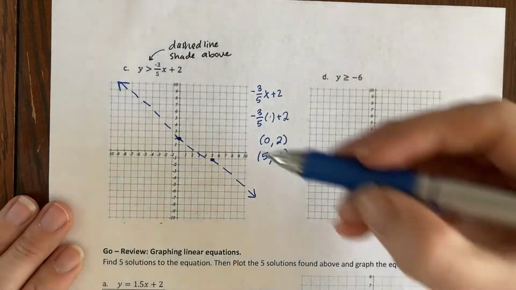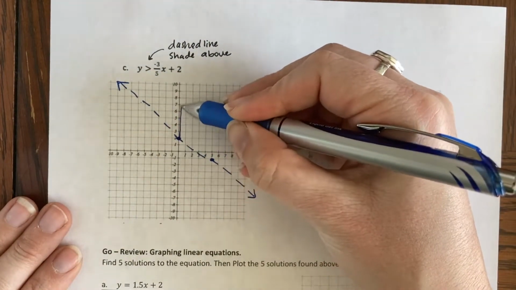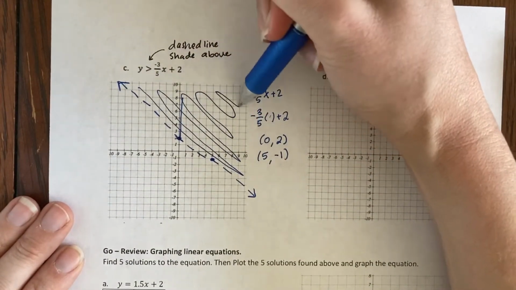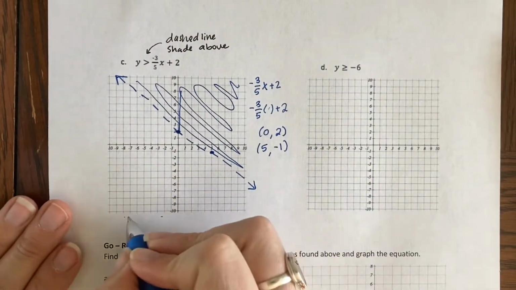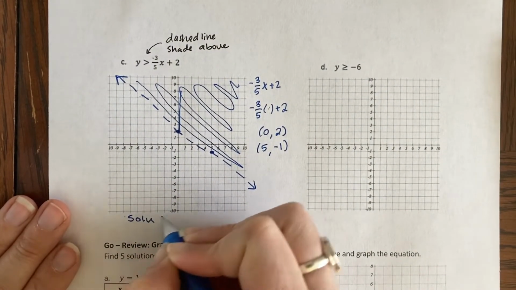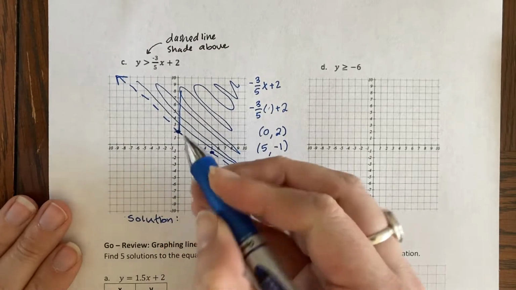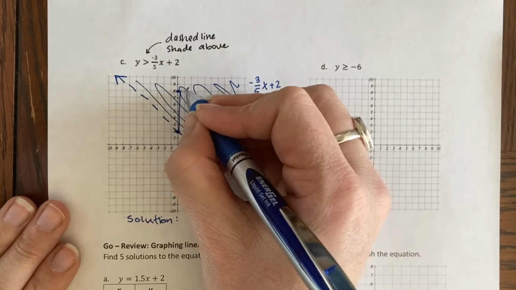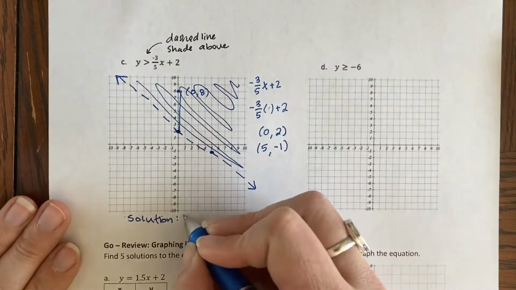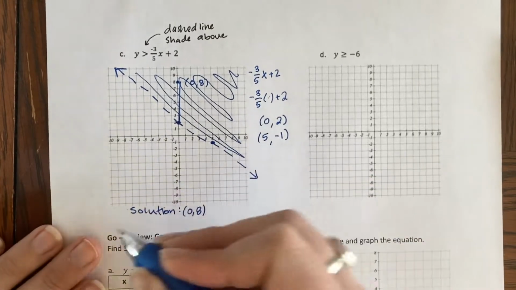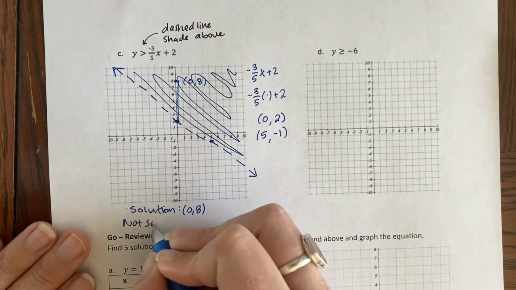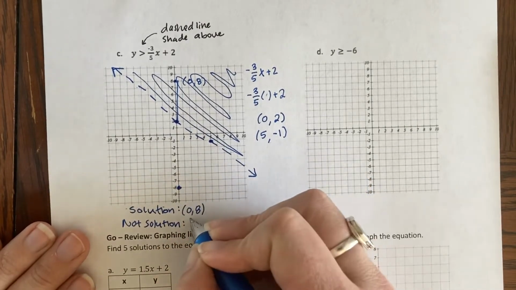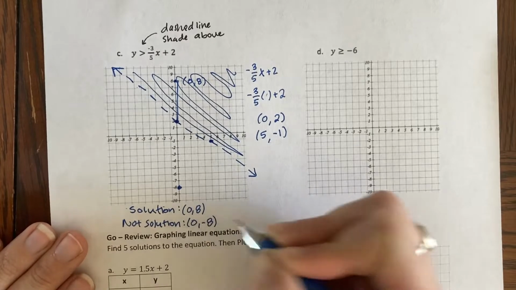And I would shade above it, so I put my pen on my line and go above. This is above. If it asks for a solution, I would label any point in the shaded area. I'm going to put 0, 8 as a solution. And not a solution is 0, -8. It's not in the shaded area.